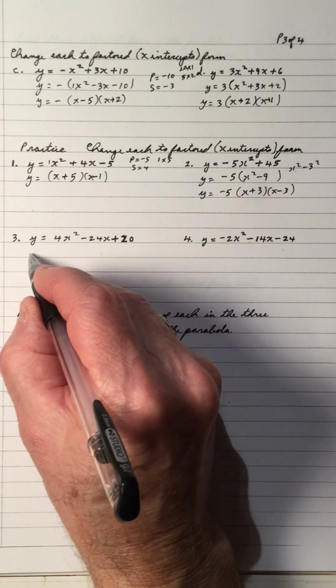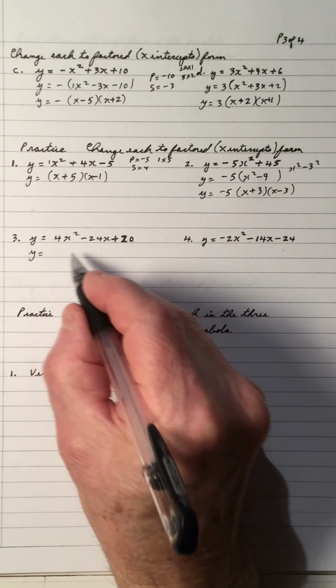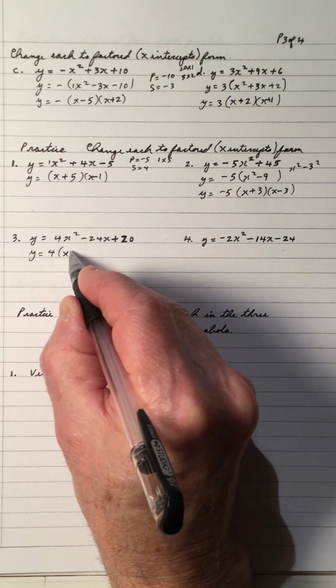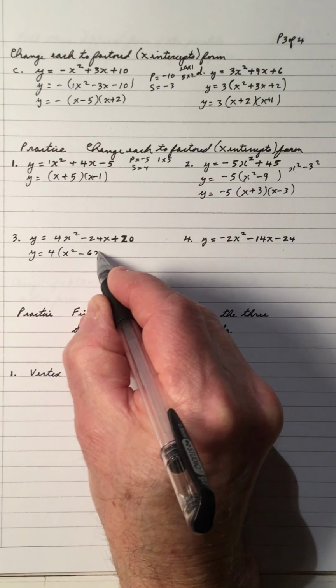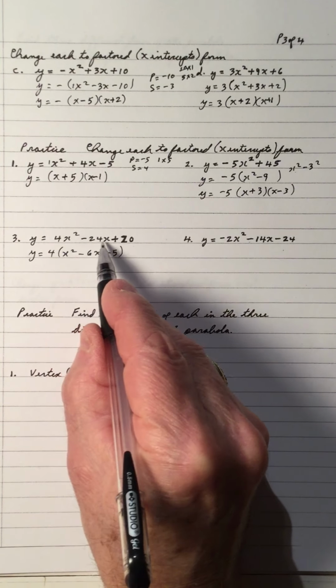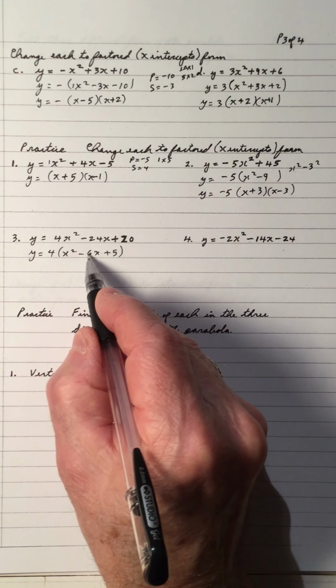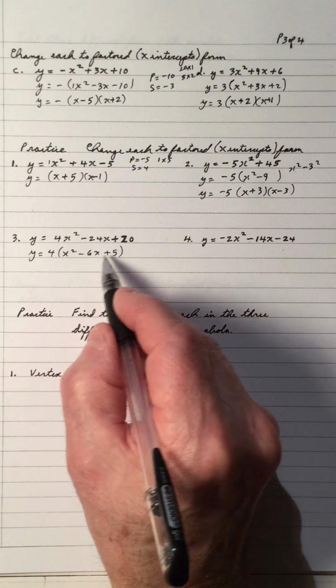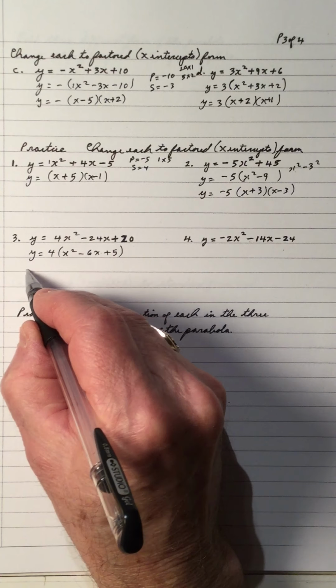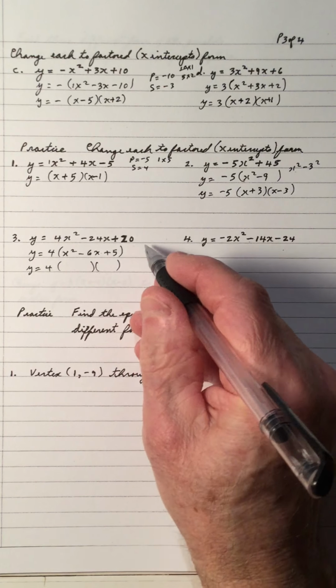And we have to do this one. So we see a 4. 4 is the GCF of all the numbers, so take the 4 out. We get x squared minus 6x plus 5. We divide 4 by 4 to get 1. Negative 24 divided by 4 is negative 6. 20 divided by 4 is 5. And we got a 1x squared, so that makes the factoring easier.